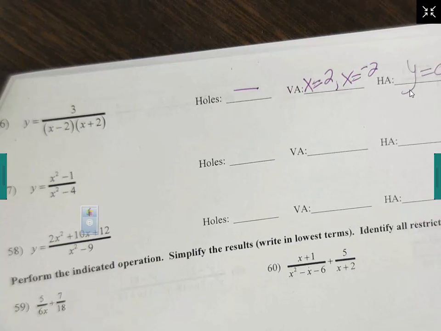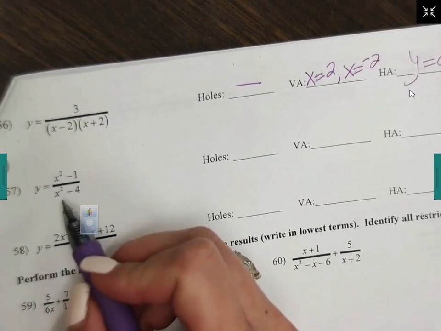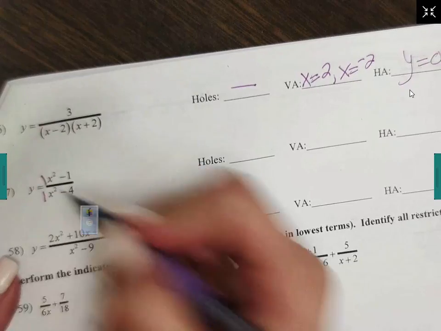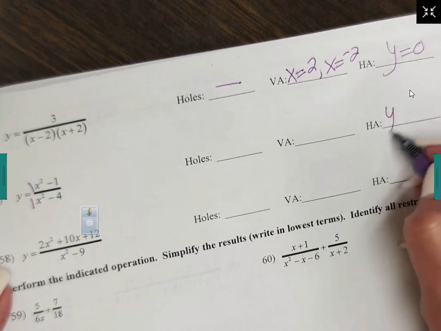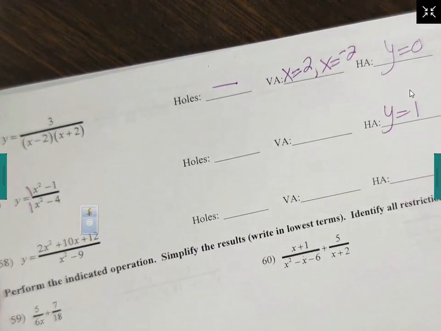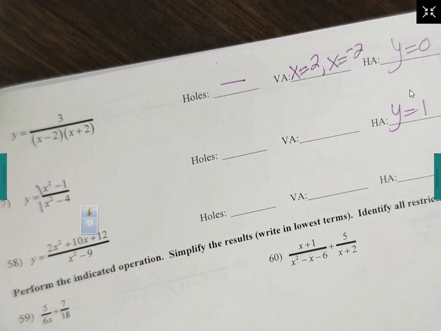Well, the degree of the denominator is equal to the degree of the numerator. So what happens when the degree of the denominator is equal to the degree of the numerator? The coefficients, right? And what's the coefficient of x of both of these? Would just be 1. So your horizontal asymptote would be y equals 1. Does that make sense? Good question. Other questions?